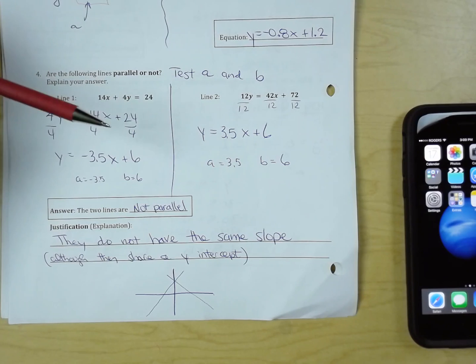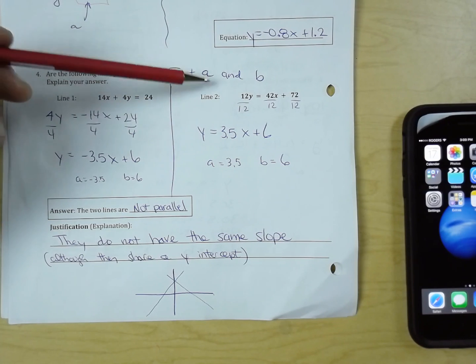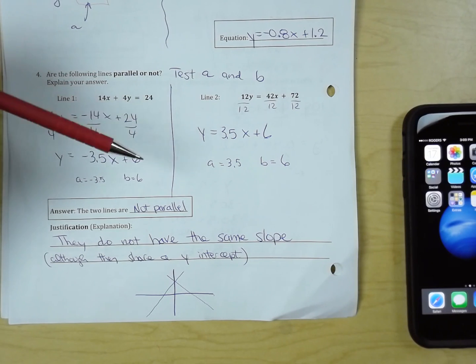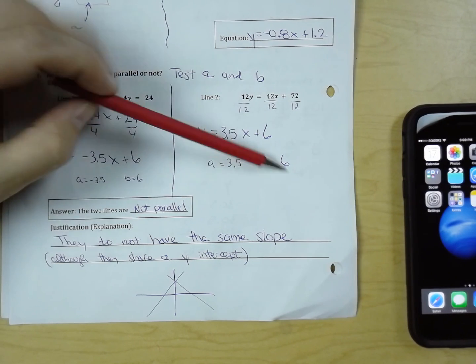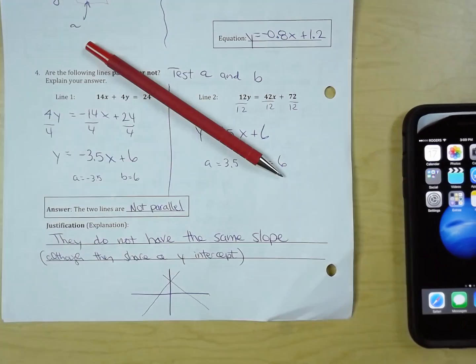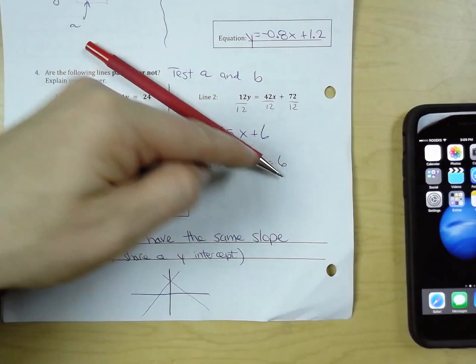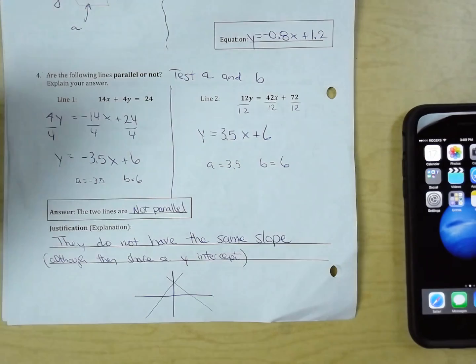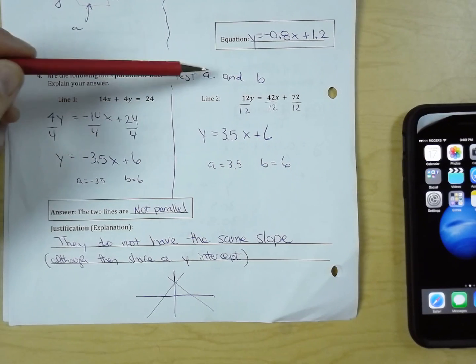There is an exception, and the exception is if the A and the B are both the same, then actually the lines aren't really parallel. It's the same line, right? If the line has that slope with that y-intercept and another line has the same slope with the same y-intercept, then it's the same line. But if they have different slopes, we know for sure they're not parallel.